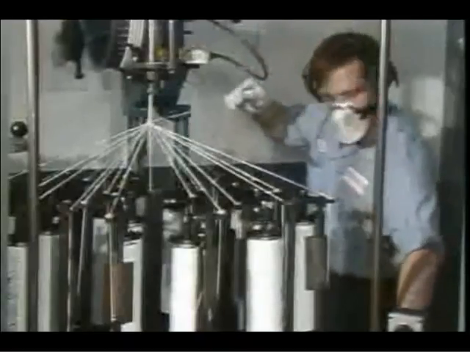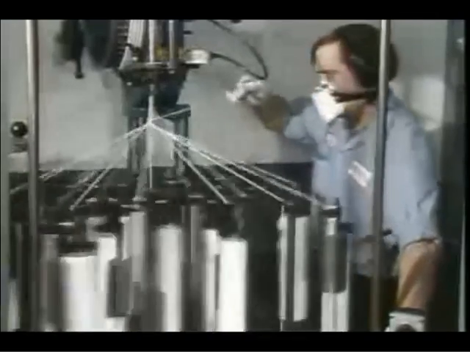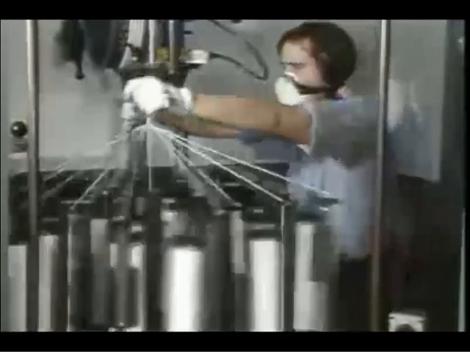Compression packings are made in a variety of shapes, sizes, constructions, and from numerous types of materials.